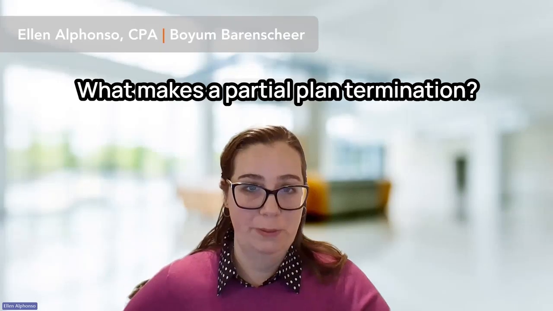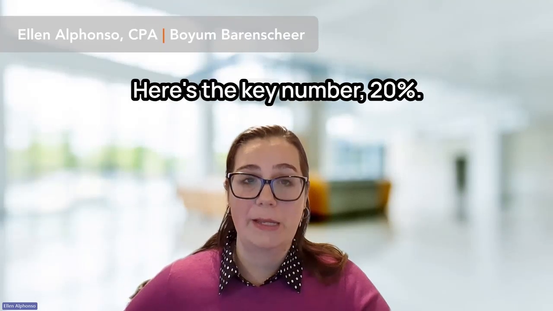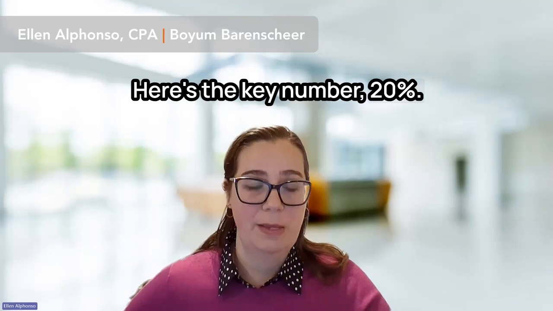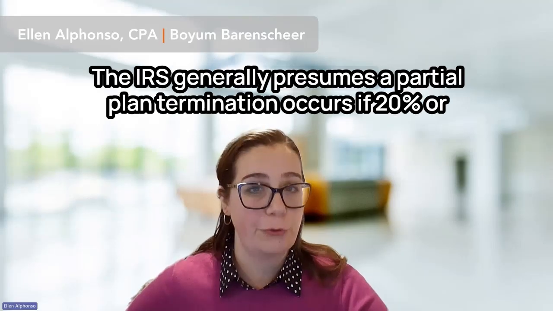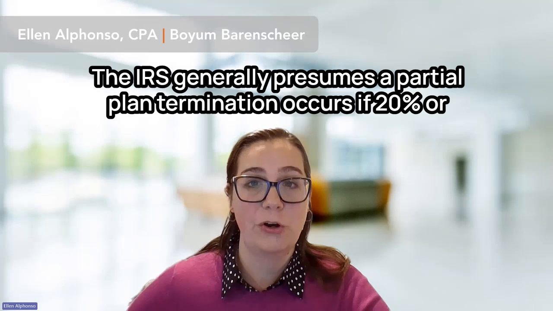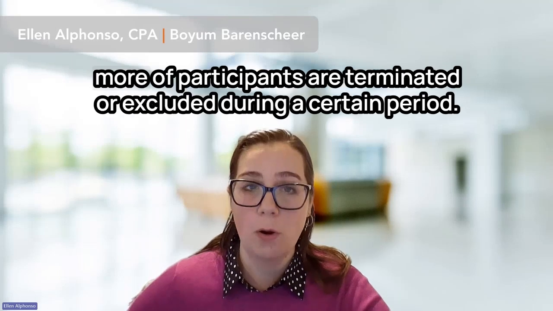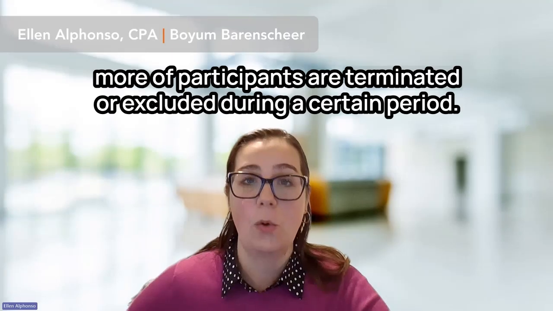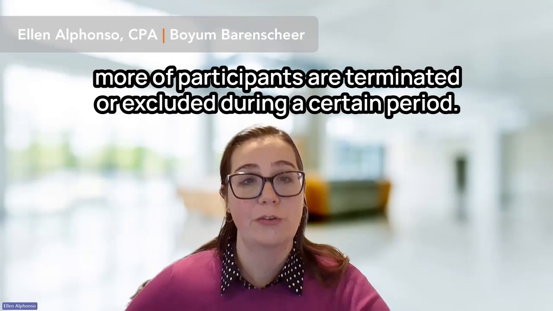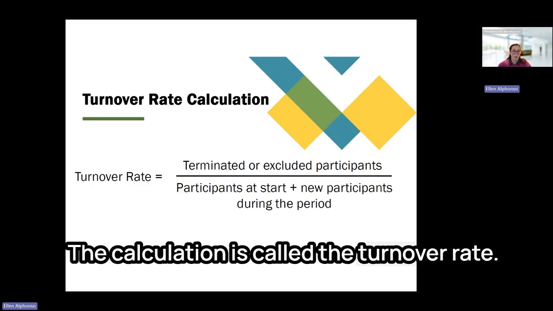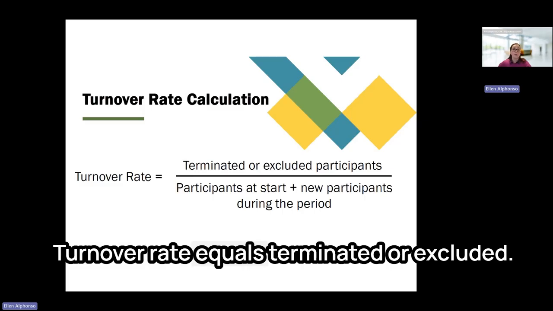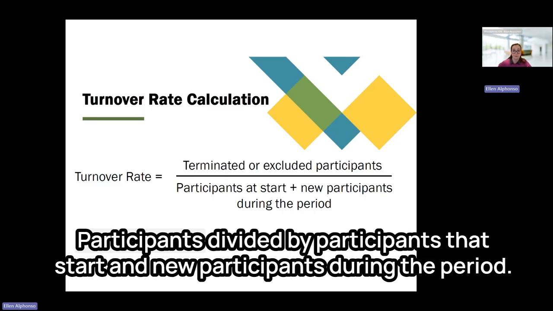What makes a partial plan termination? Here's the key number, 20%. The IRS generally presumes a partial plan termination occurs if 20% or more of participants are terminated or excluded during a certain period. The calculation is called the turnover rate. Turnover rate equals terminated or excluded participants divided by participants at start and new participants during the period.